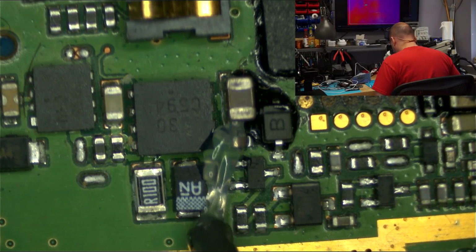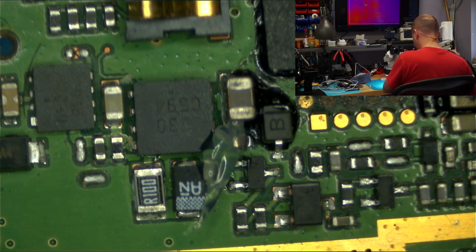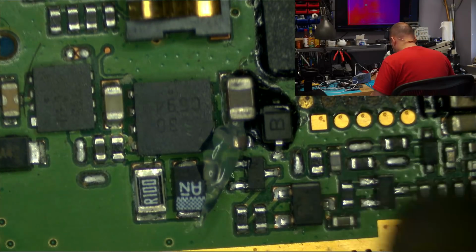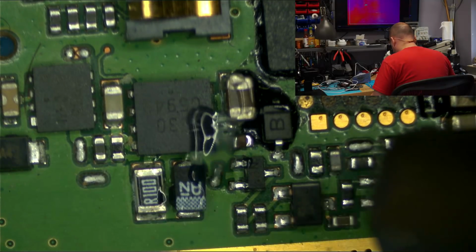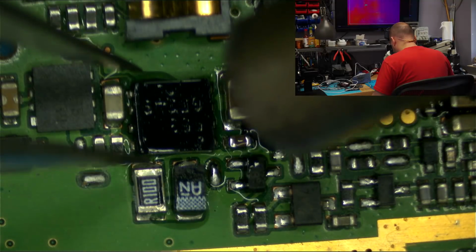So we'll use a pound amount of flux. But wait, that's not enough flux. That's entirely insufficient. And you want to point your air away from the sensitive NAND and away from the battery connector. We don't want to ruin that.